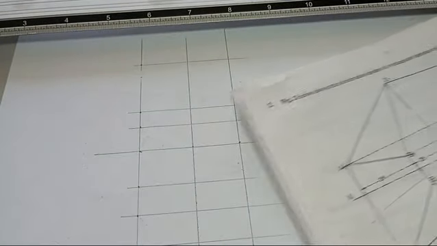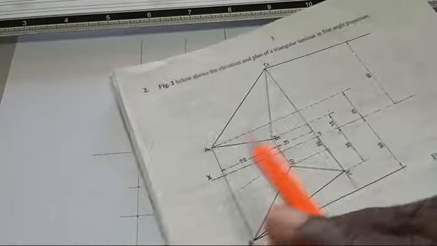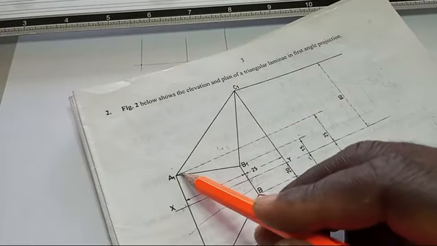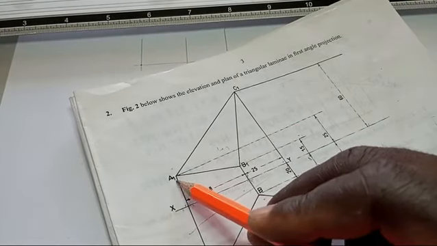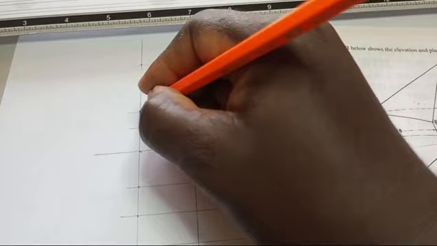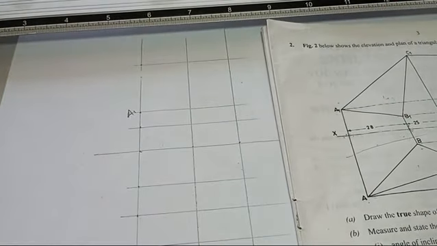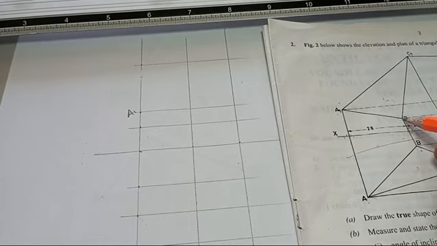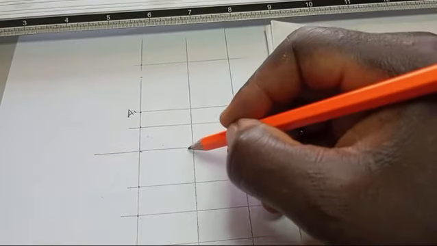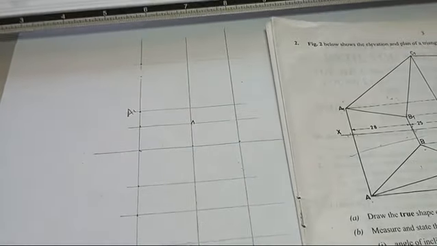If you check it very well, you see that for this view we have A to be on 25, the second line, and at the left side. So our A will be here. I think that is A1. Then our B is 15, in the middle. From the XY line, this is 15. So this is where my B will be.